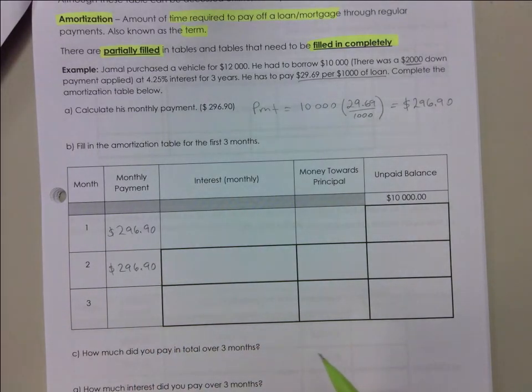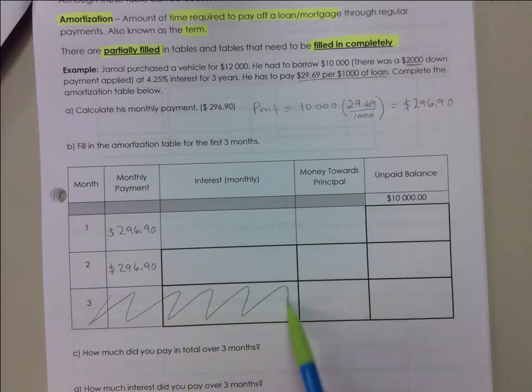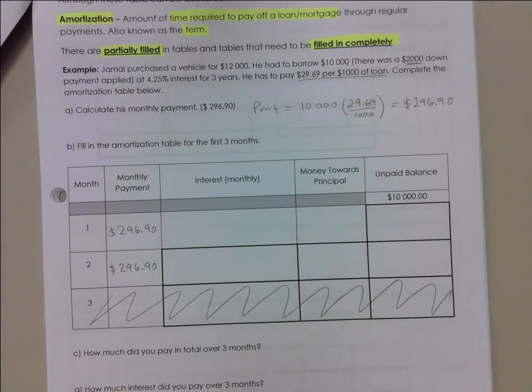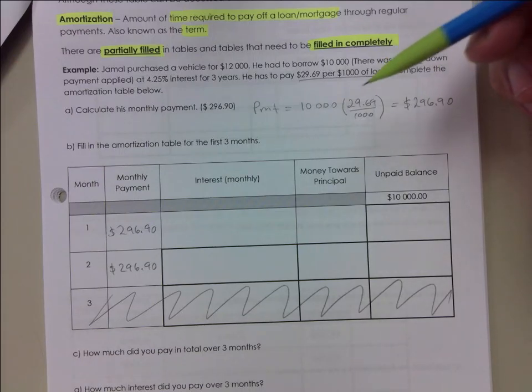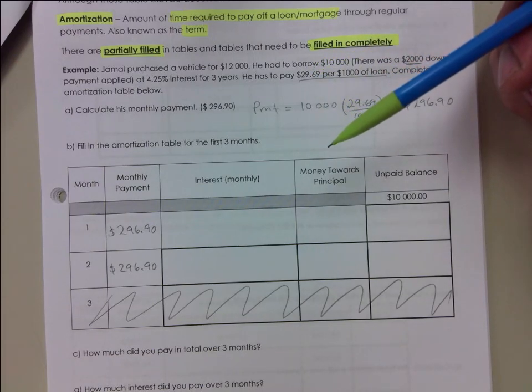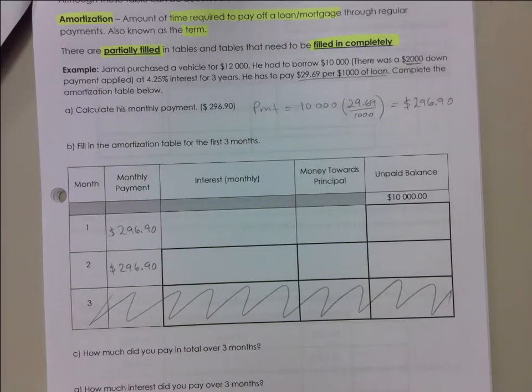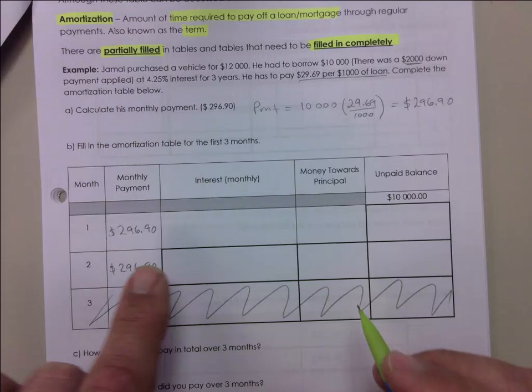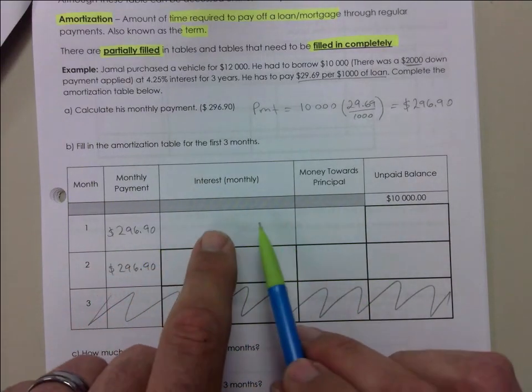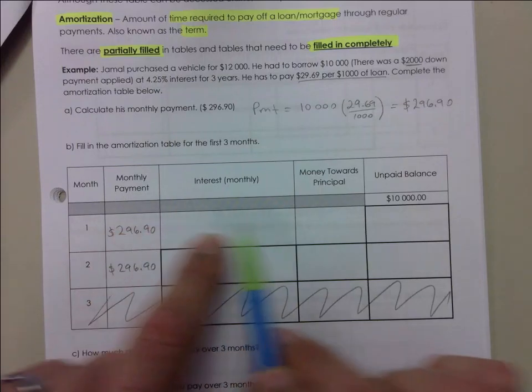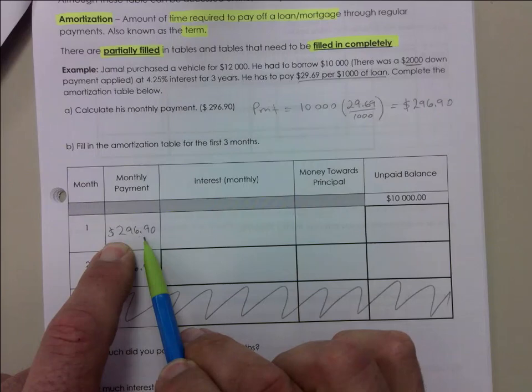For the purposes of time today, I'm going to ask you to ignore this one. We're just going to do 2 months. If it's a 3-year loan, how many months are there technically? How many of these would we have to do? 36, right? 3 times 12. Good luck doing that by hand and not making a mistake. So if I show you 2 months, you'll get the picture. The payment doesn't change, but the interest portion and the principal portion of that payment will change.